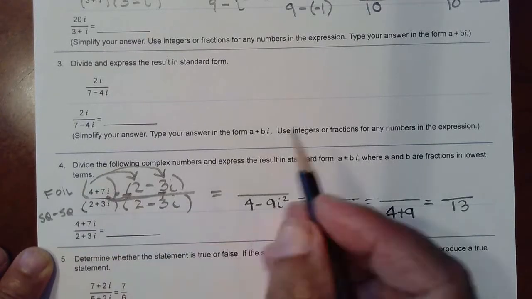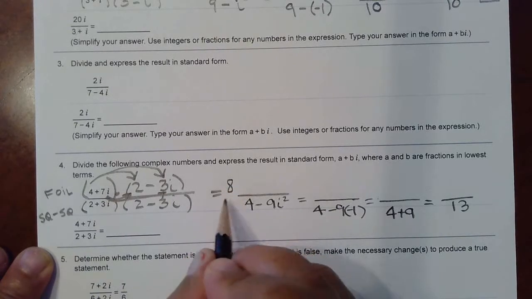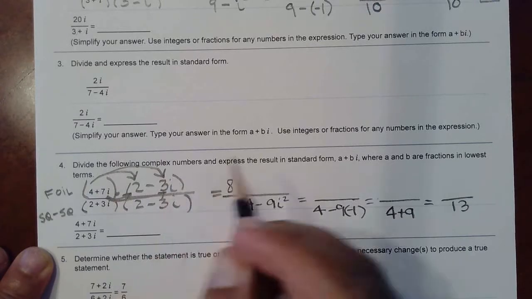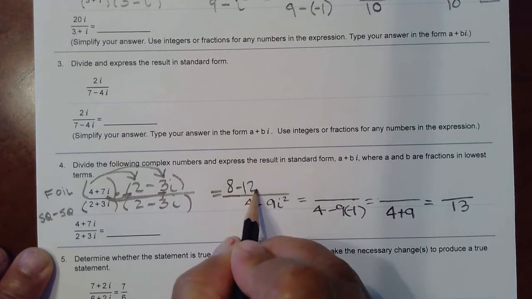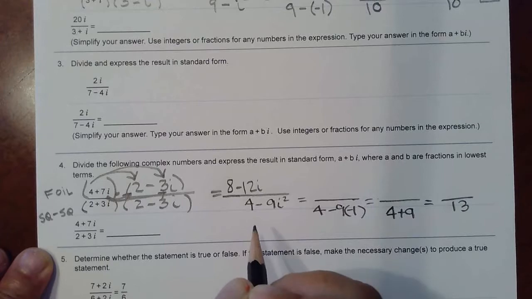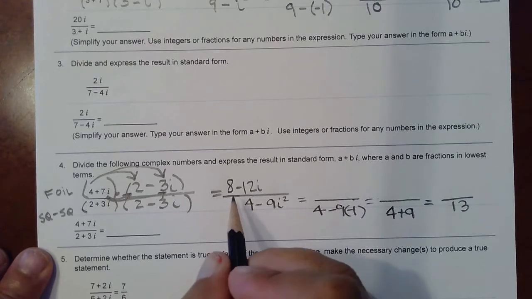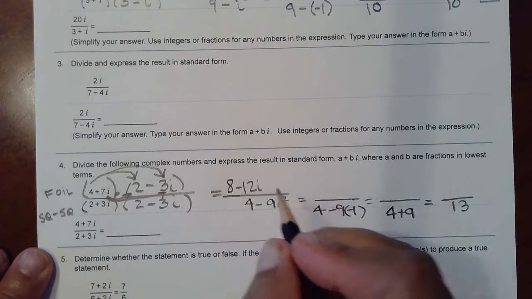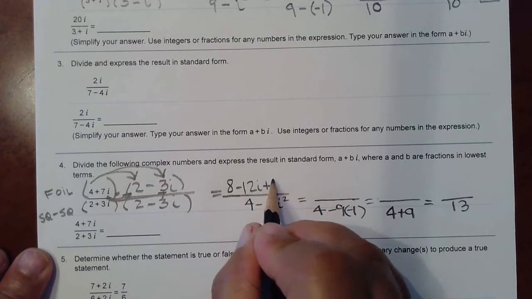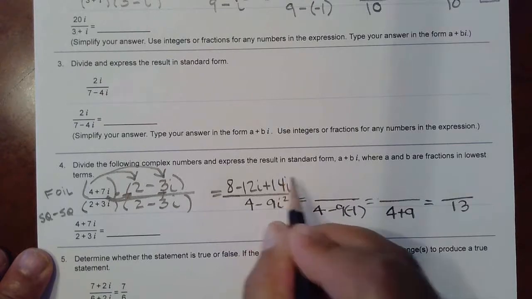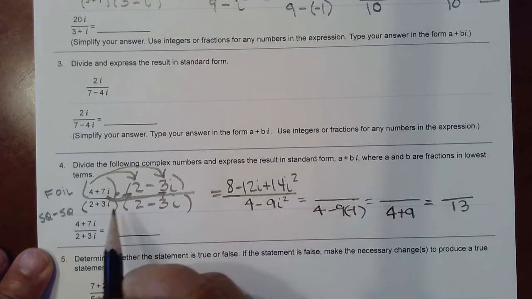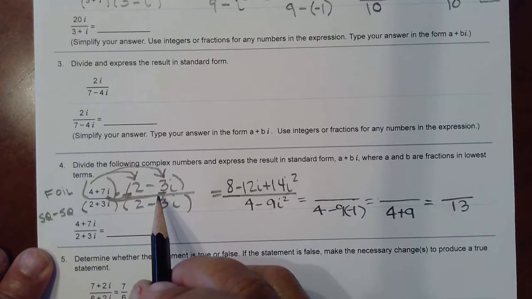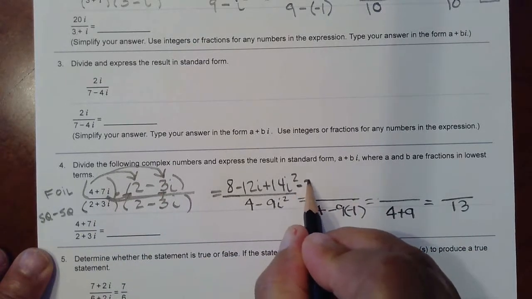So 4 times 2, 8. Long one, 4 times negative 3i would be negative 12i. Okay, then the short upside down arrows, 7i times 2. They're both positive, so that's going to be positive 14i squared. And then that upside down long arrow is going to be 7 times negative 3, which is negative 21i squared.